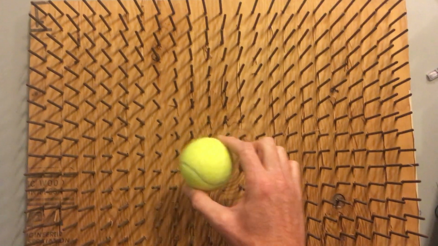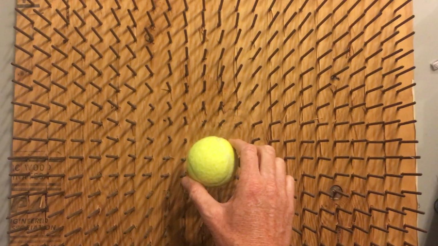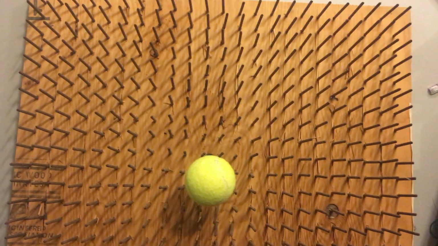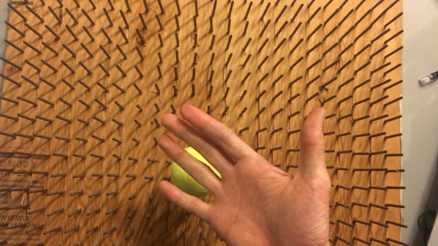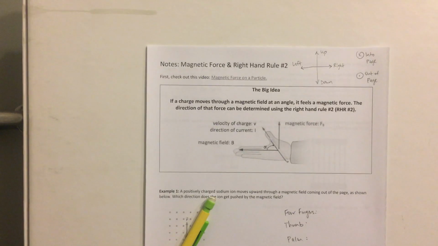And the idea is that if you have a charged particle moving perpendicular to a field, then it will experience a force, and that will cause the particle to turn, move. And so right-hand rule number 2 explains, using your right hand, how to determine the direction of the force on that particle.